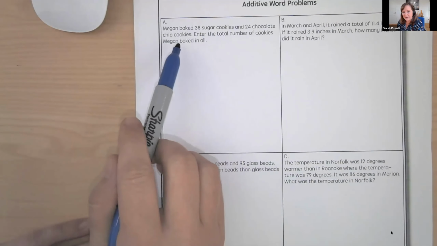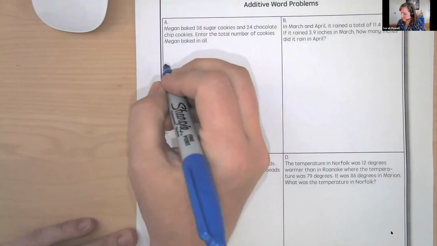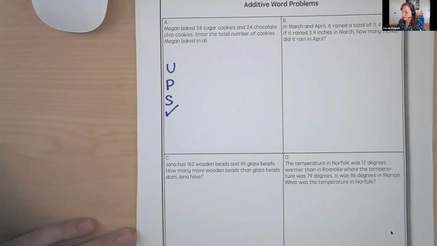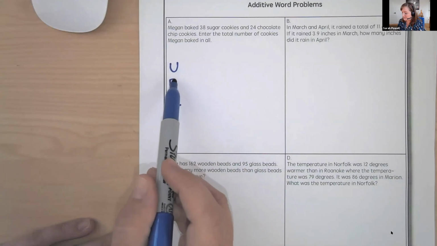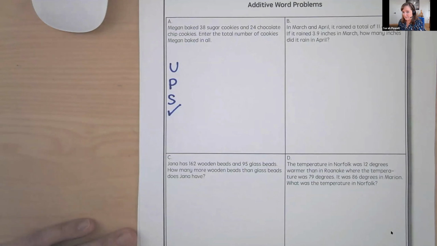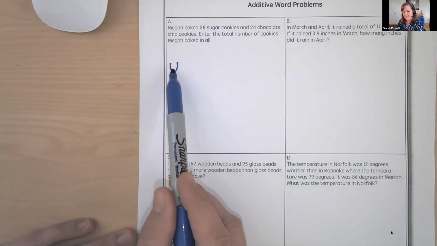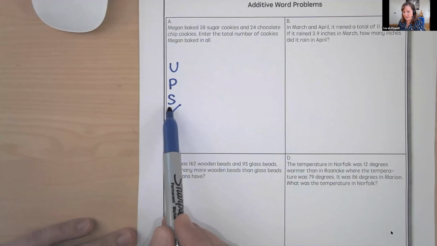All right, first thing, I see a mix of numbers and words. So immediately I want to get out my attack strategy. And the attack strategy that I'm going to use is UPS check. Some of you might use R cubes. I hope that a lot of you add some cool attack strategies to our Jamboard. But I'm going to write my attack strategy here so that I, first of all, remember to use it. And I like to write it vertically so it's really obvious. First, I'm going to understand the problem, then I'm going to make a plan, then I'm going to solve, and then I'm going to check my work.